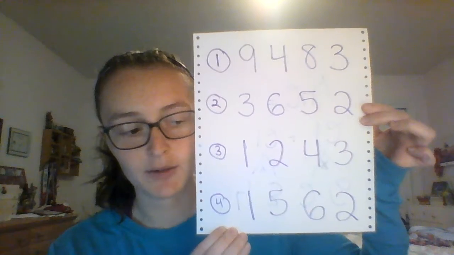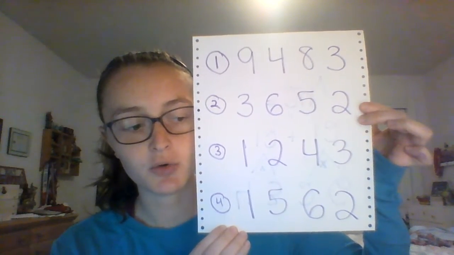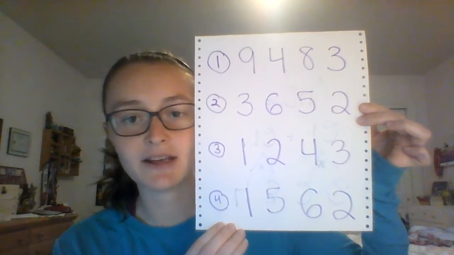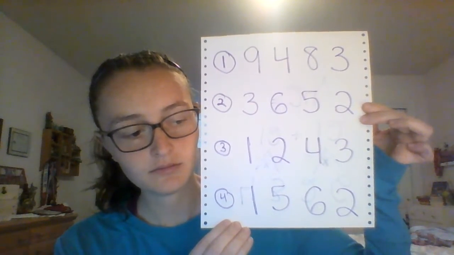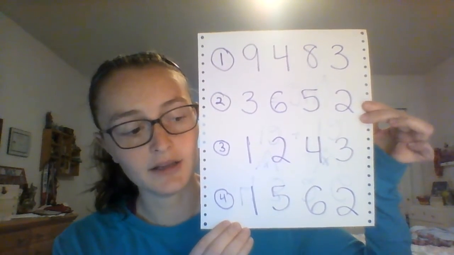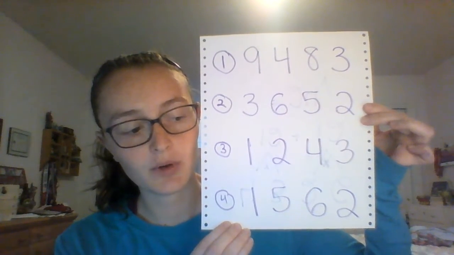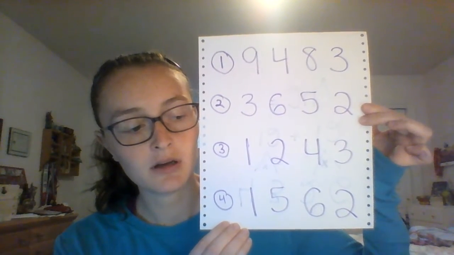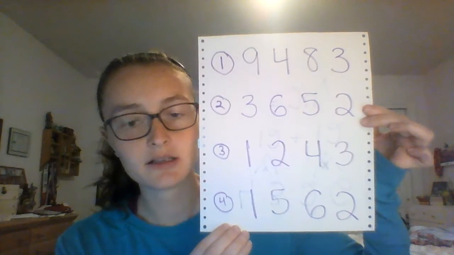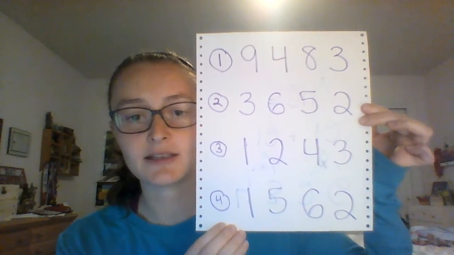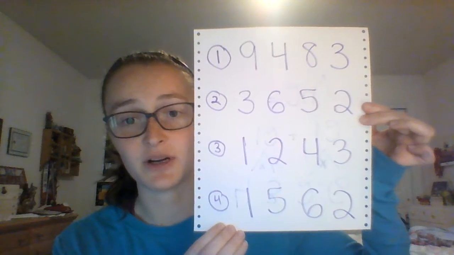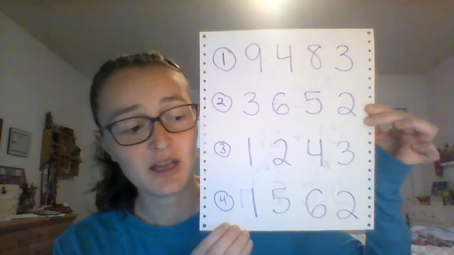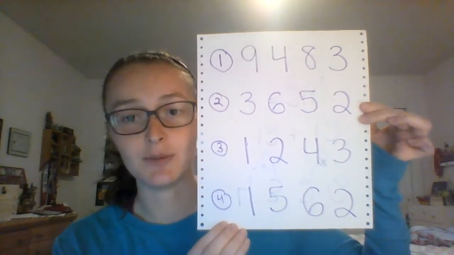One of these problems uses multiplying and subtraction. And the last one involves adding, subtracting, and multiplying. That one's the hardest one. You got to figure out which problem involves adding, subtracting, and multiplying.